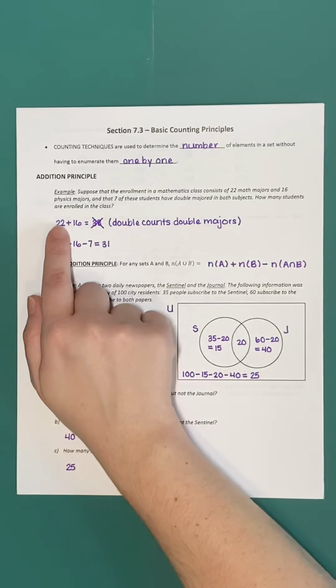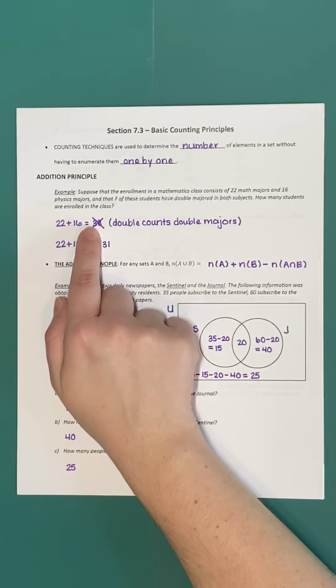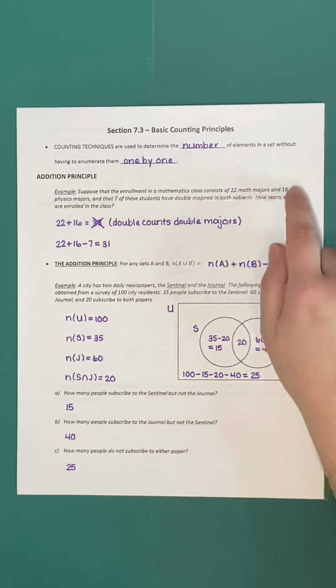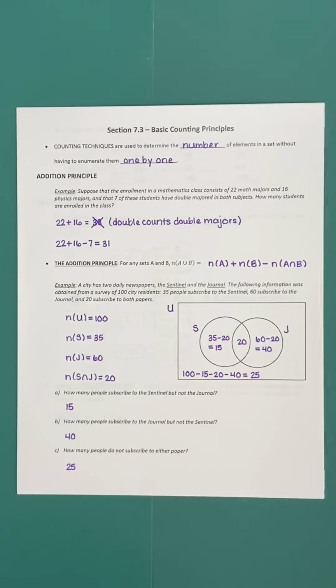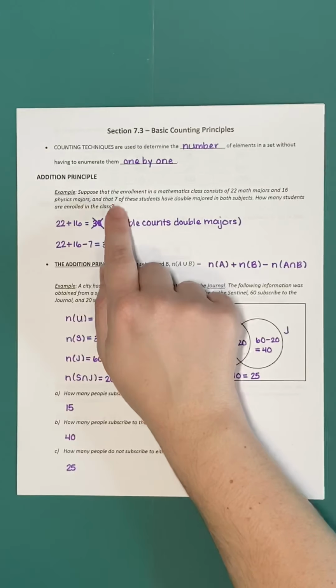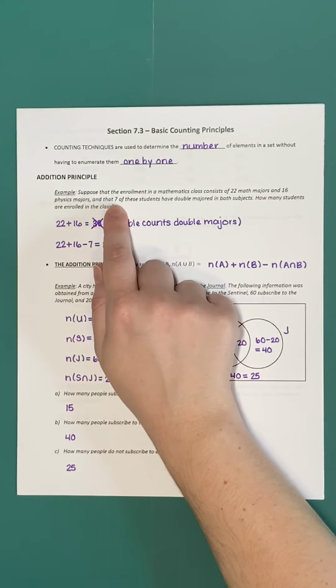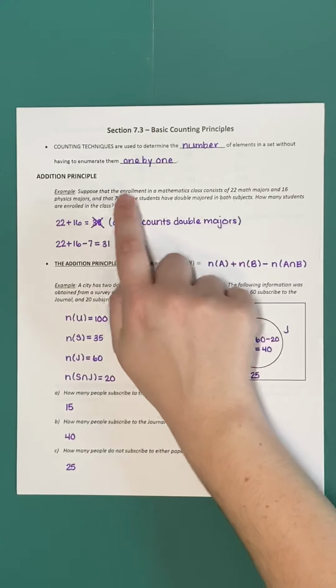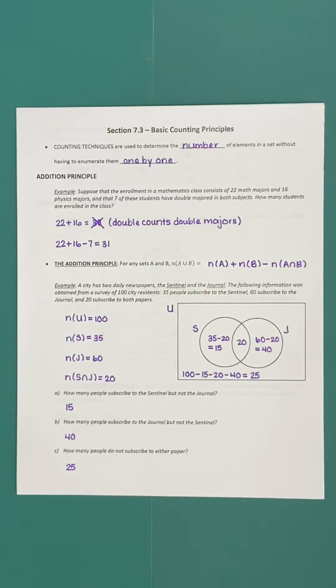So if we took 22 and added on 16, we'd get 38. This particular answer is actually incorrect. That is not the number of students in this class. Why not? Because we've got 22 math majors and 16 physics majors, we put them together in a class, that's going to be 38, right? No, the problem is we didn't take into account how many people are taking both, how many people are categorized as both math majors and as physics majors at the same time.